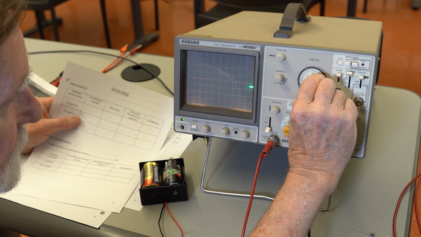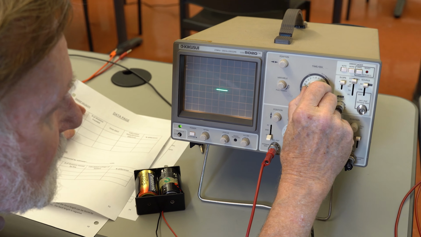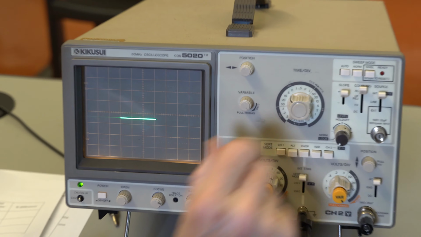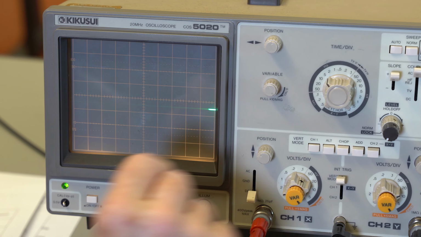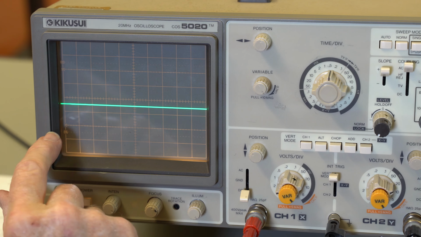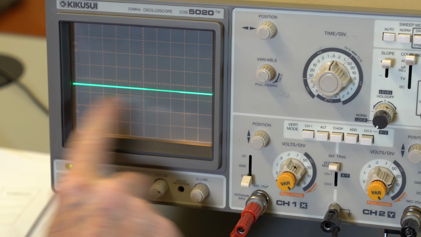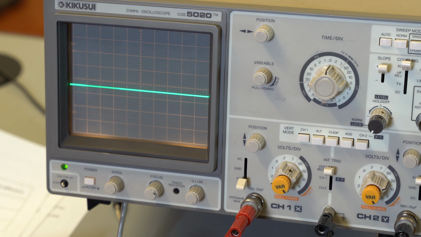Now notice that if we increase the speed, it goes faster and faster. Here we have 20 milliseconds, 10 milliseconds, 5 thousandths of a second to cross one square. And if we go fast enough, we get what looks like a straight line, but it's really just a dot moving really, really fast across the screen.